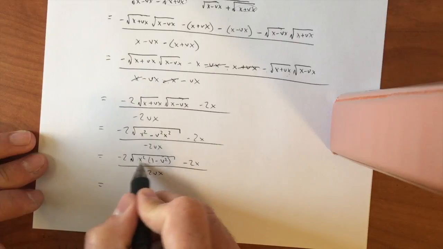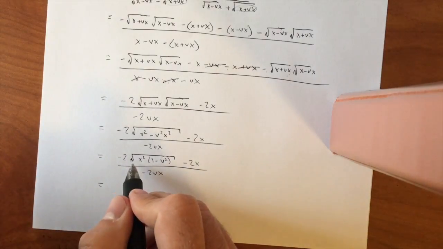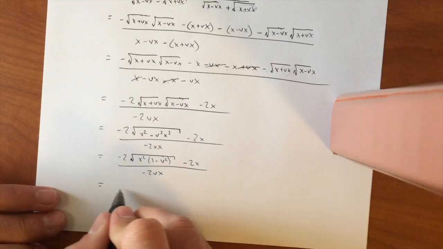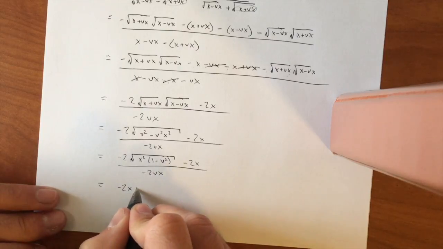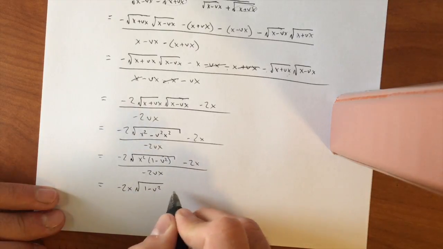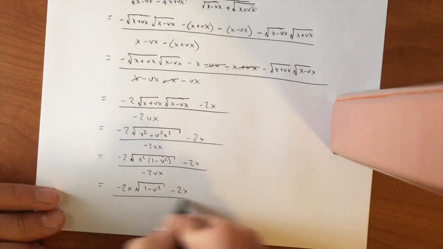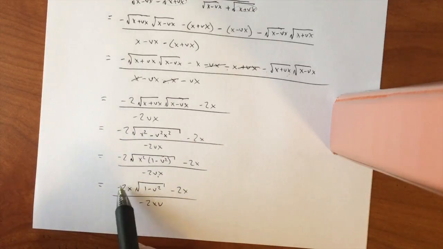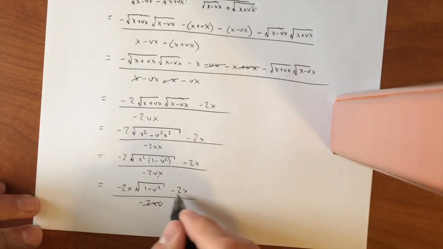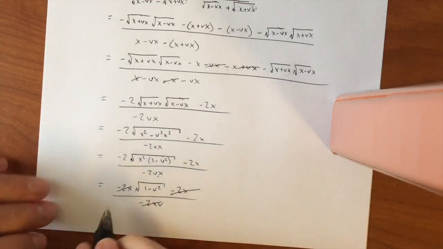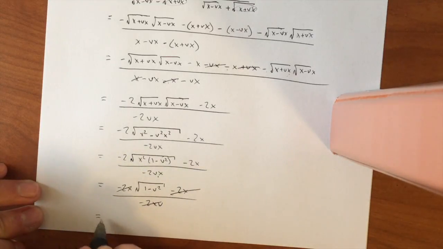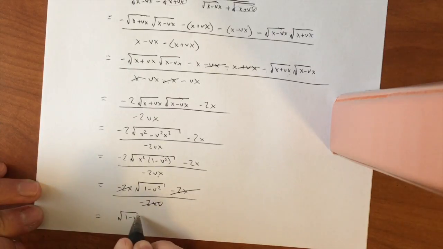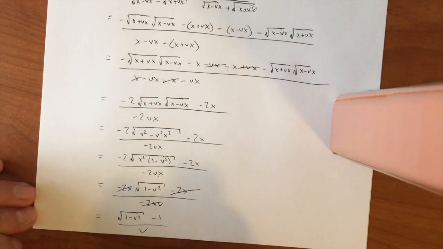Alright, the x squared will come out of the radical as an x, so I'll have negative 2x square root 1 minus v squared, negative 2x, negative 2xv, and just switch those order around so we can see how beautiful this worked out. We have a negative 2x and a negative 2x and a negative 2x, and we will be left with a square root of 1 minus v squared minus 1 all over v.